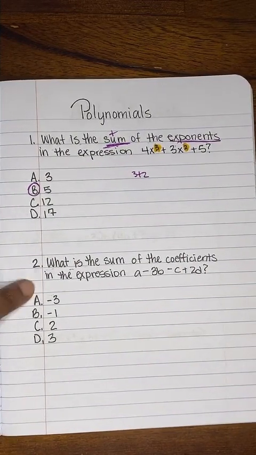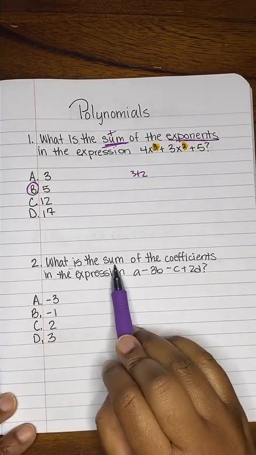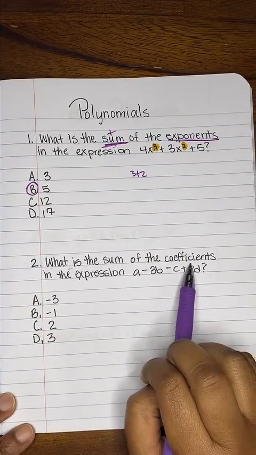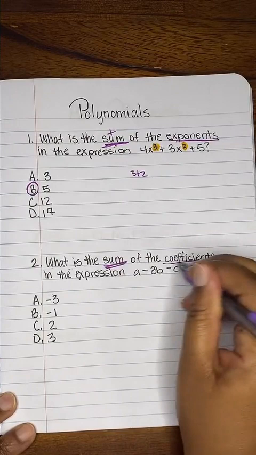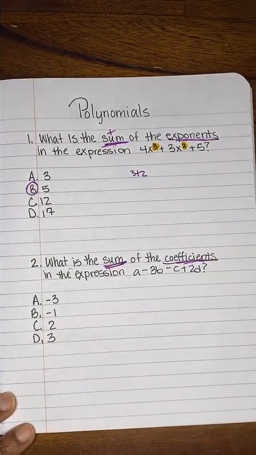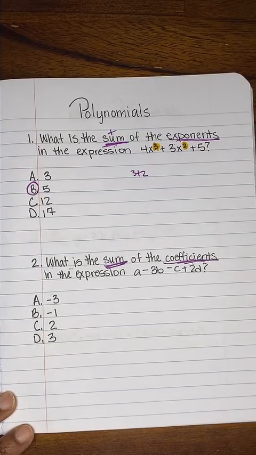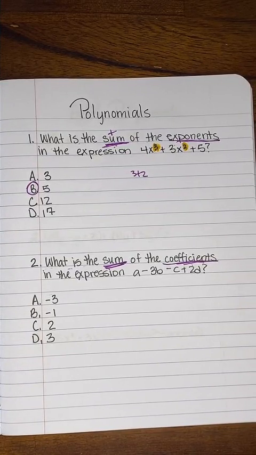So let's check out number 2. It says, what is the sum of the coefficients in the expression? This is a lot of vocab, right? Does anybody know the answer for number 2? Can you put A, B, C, or D? What do you guys think?